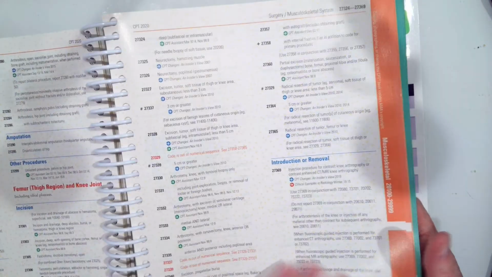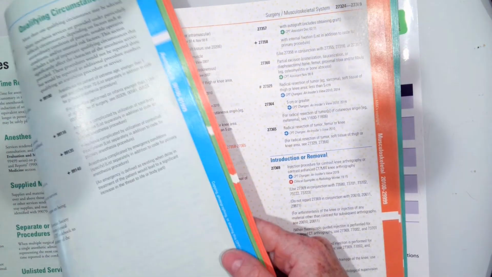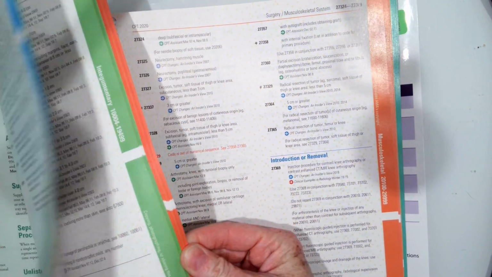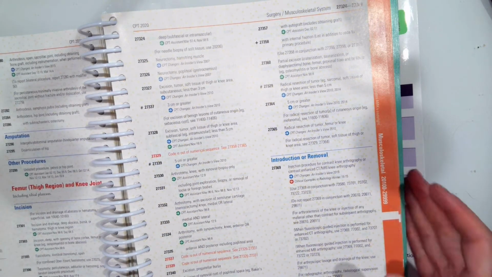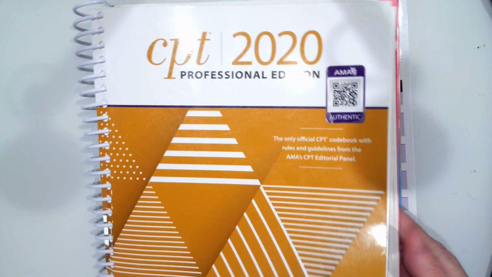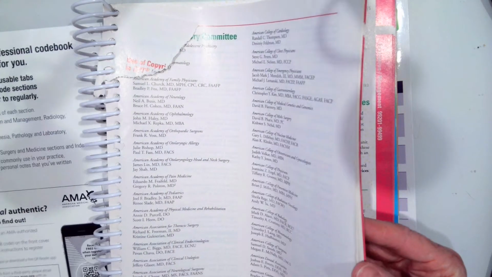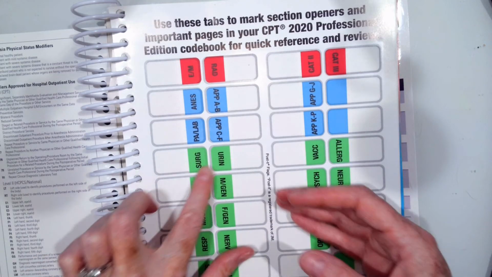Then the CPT book is broken into 6 sections. We have E&M, or Evaluation and Management, anesthesia, surgery, path lab, medicine, and radiology. So inside surgery, there's also different sections that are tabbed. So you want to tab all of those.